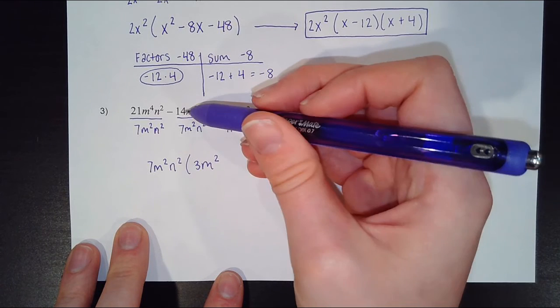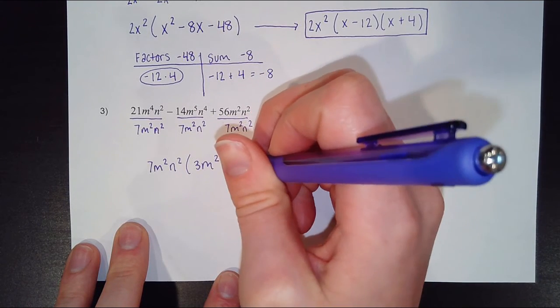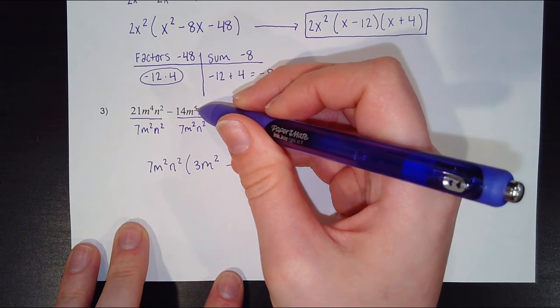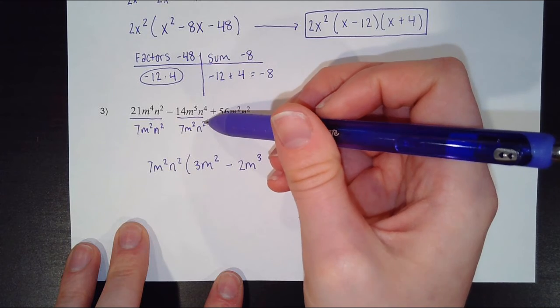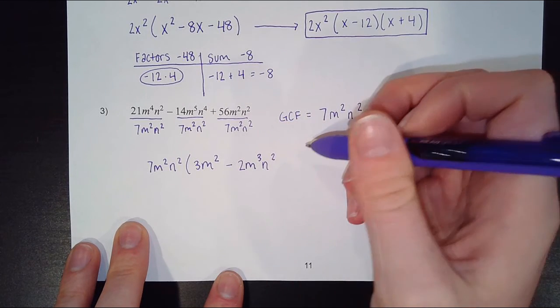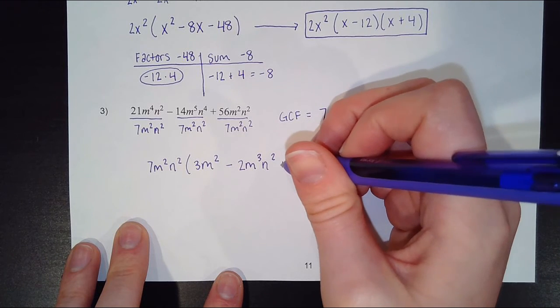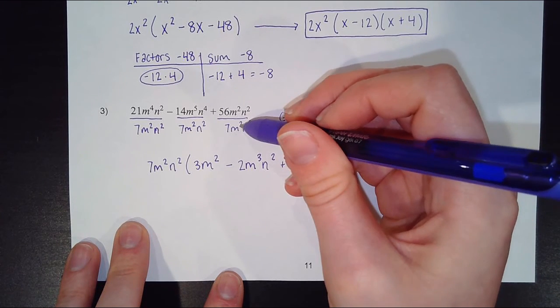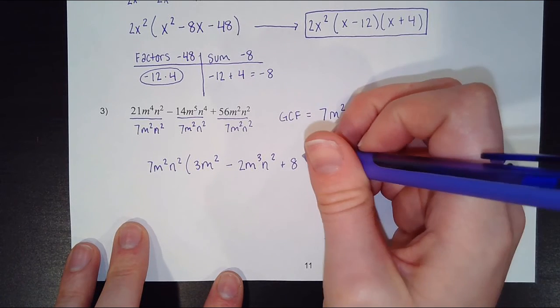Next term, negative 14 divided by 7 is negative 2. Subtract our m's: 5 minus 2 is 3. And n's, 4 minus 2 is 2. Last term, 56 divided by 7 is 8. M squared cancels, and n squared cancels, so we'd be done.